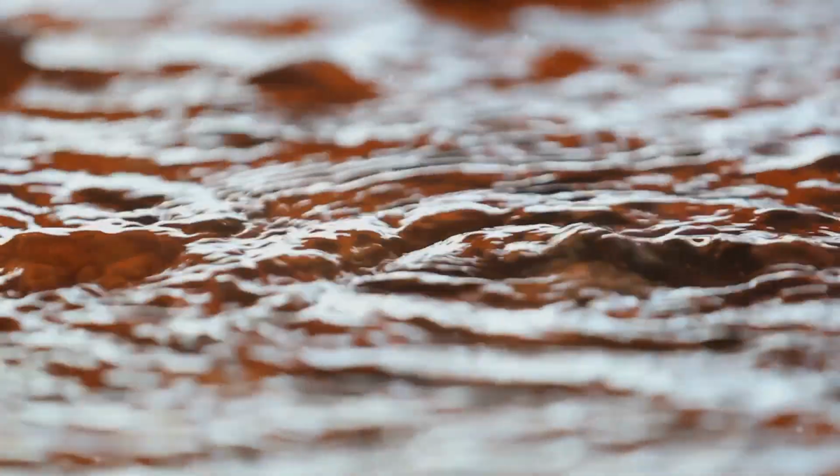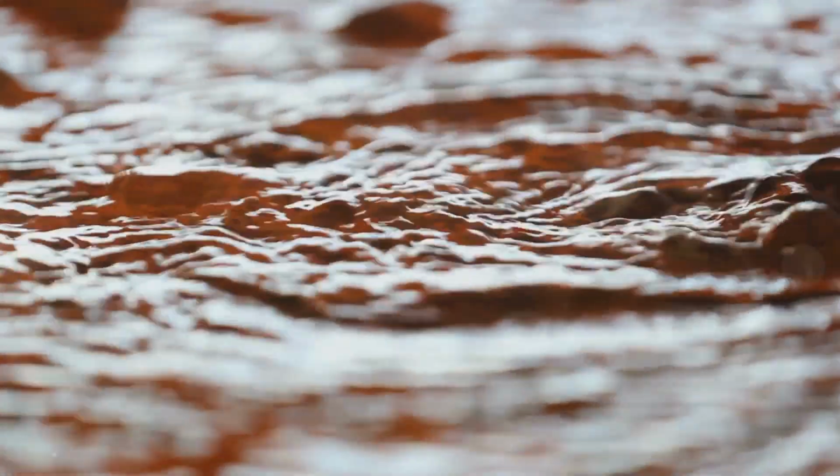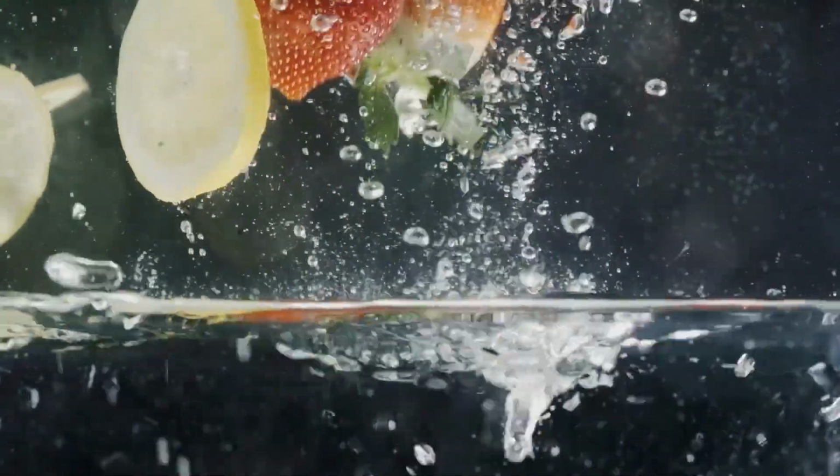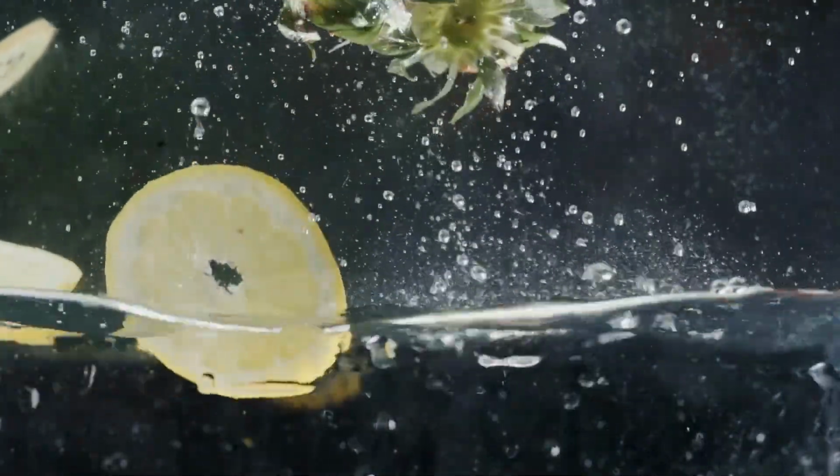The cool thing about waves in water is that they show us how energy can move from one place to another, even though the water itself stays mostly in the same spot. We can investigate how energy moves through water by dropping different objects and seeing how the size and speed of the waves change.